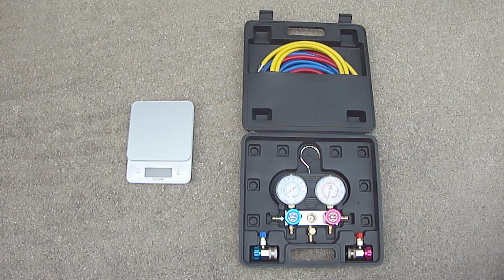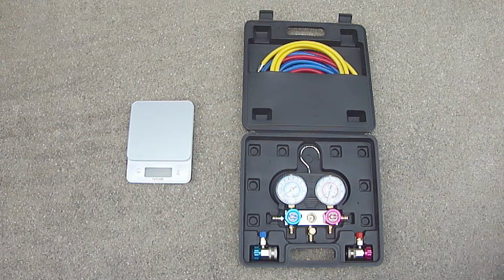If you do not have a manifold pressure gauge set, a lot of auto parts stores will loan these out with a full refund once it's returned. This particular manifold pressure gauge set is from Harbor Freight. It gets really high reviews and it sells for only $65. I'll post this in the description.